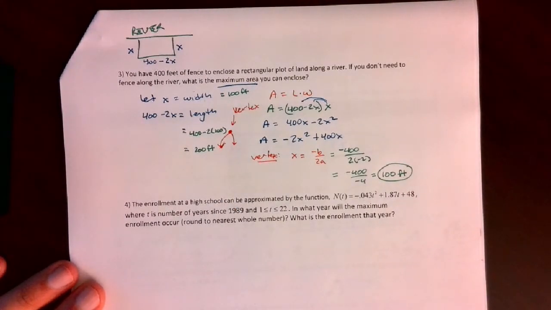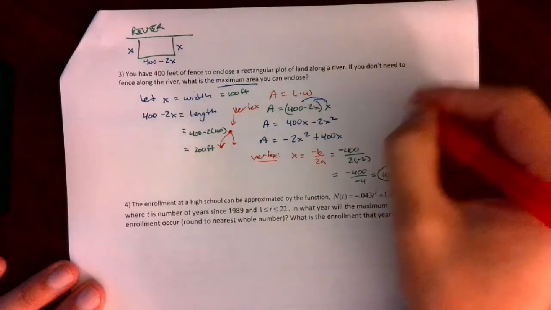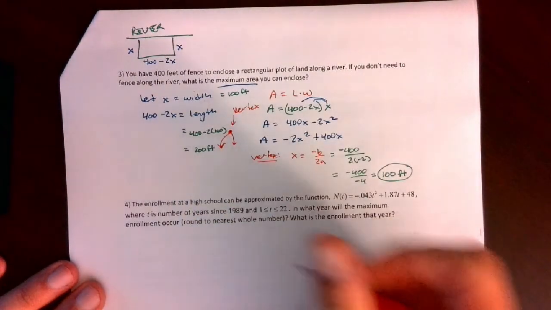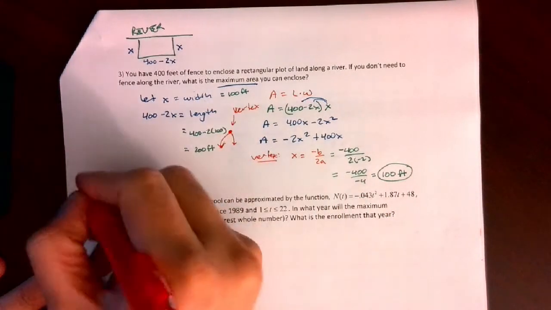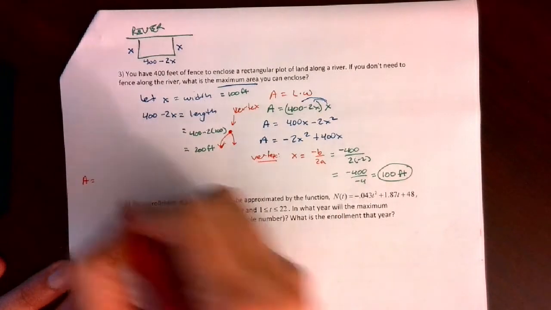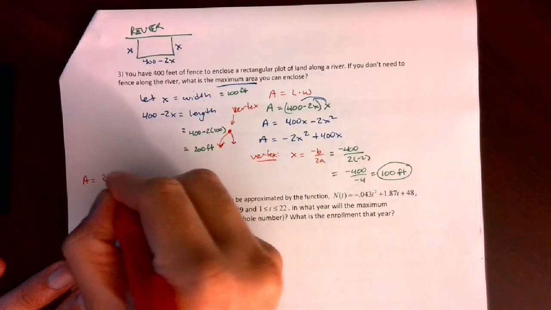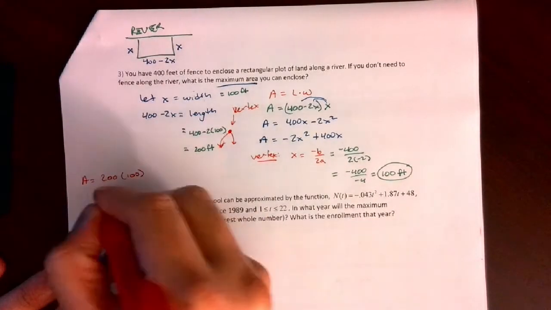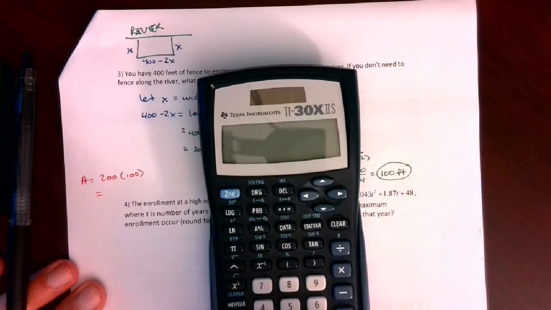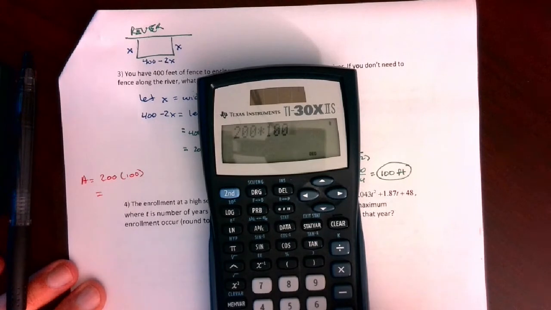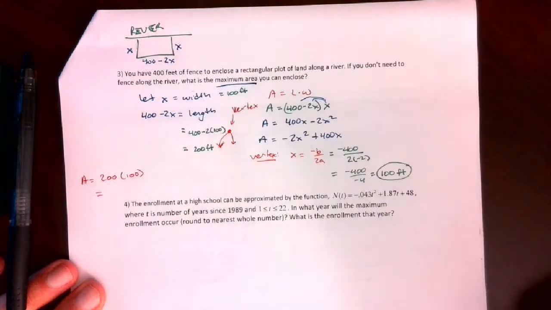But we didn't answer the question, which is what is the maximum area you can enclose? Well, the maximum area, 2 ways you can find it. Probably the easiest way is just to take the width times the length you just found and say area is equal to the length times width, which would be 200 times 100, which, if you do it on your calculator, 200 times 100, you get 20,000.